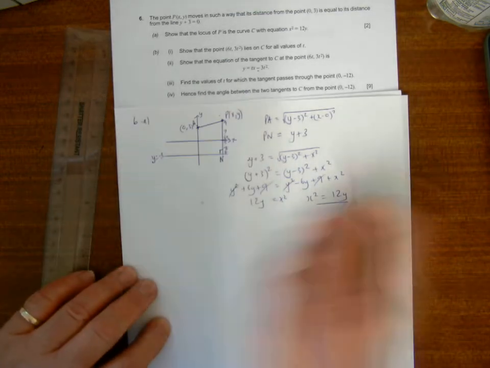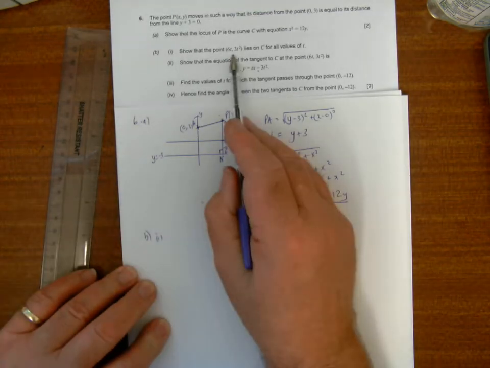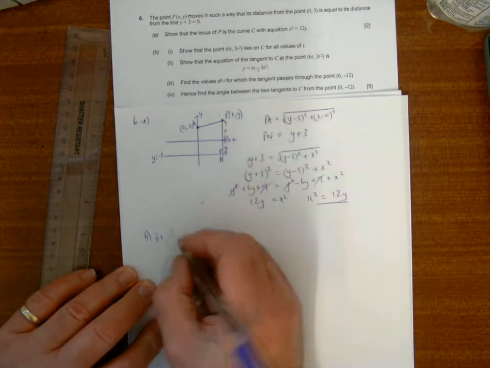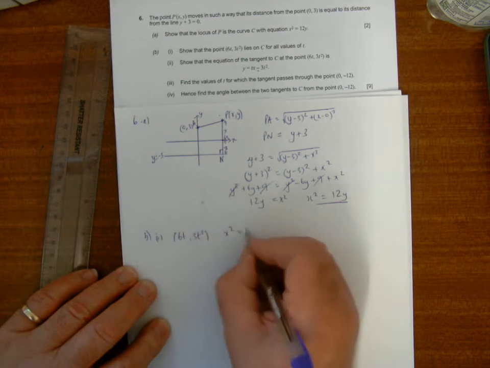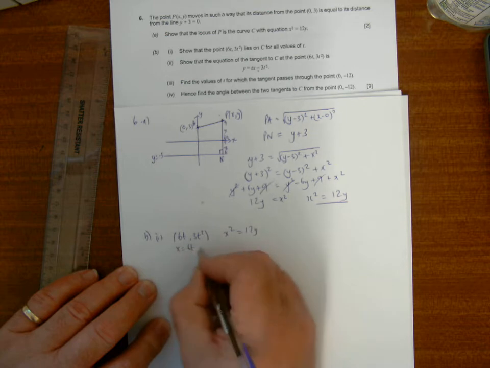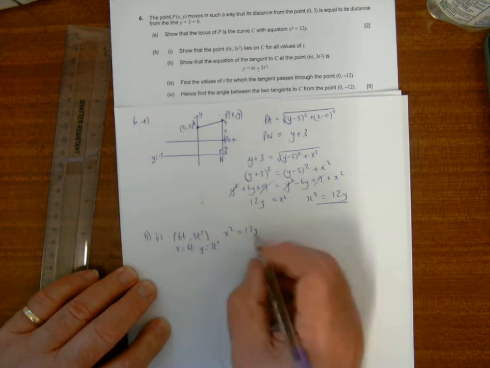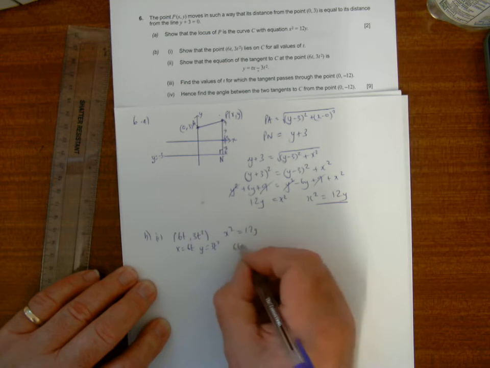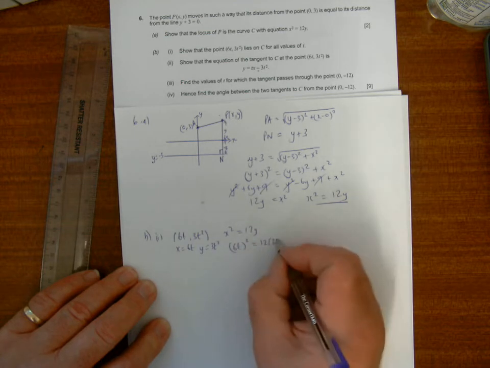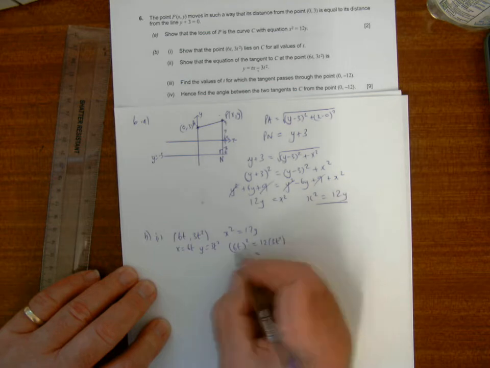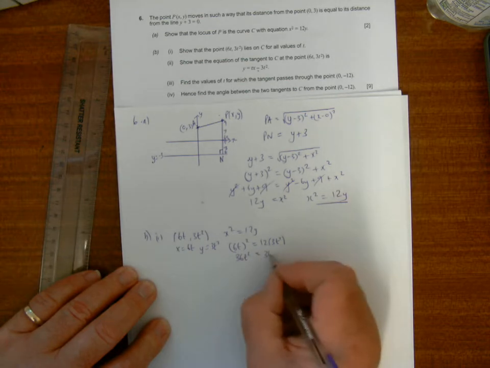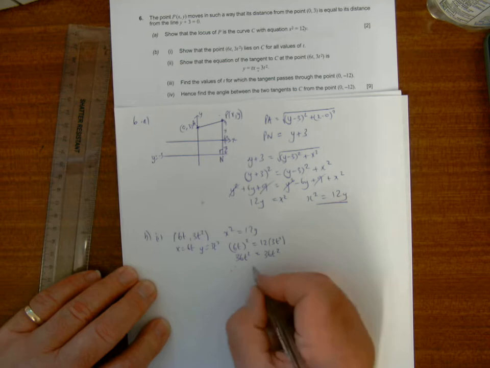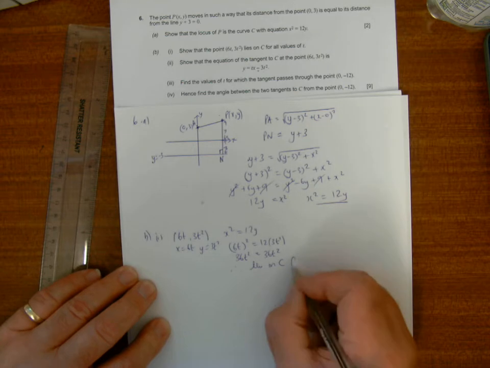That's part A. Part B, show that this point lies on C. So if I just sub it in, 6t, 3t squared, I want to show it's on x squared equals 12y. So x is 6t, y is 3t squared. Let's just check that balances. x squared is (6t) all squared, is 12 times 3t squared. Square 6t, that's 36t squared. And then 12 times 3, that's 36t squared. Therefore the point lies on C for all t.